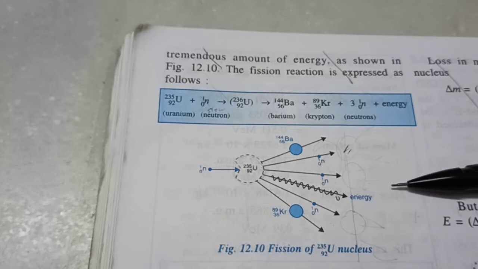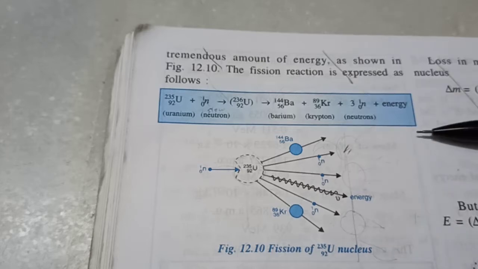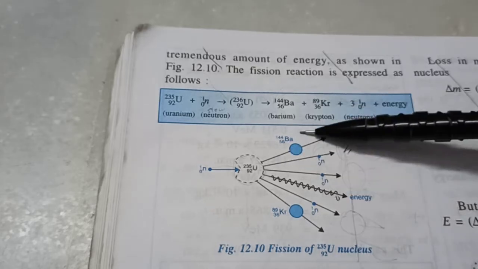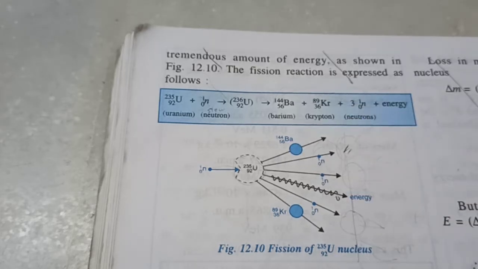And very soon the entire mass of uranium will undergo nuclear fission, and all the energy combined is so immense that it can be very destructive if not controlled. In fact, that is the principle behind atom bombs, an uncontrolled chain reaction.